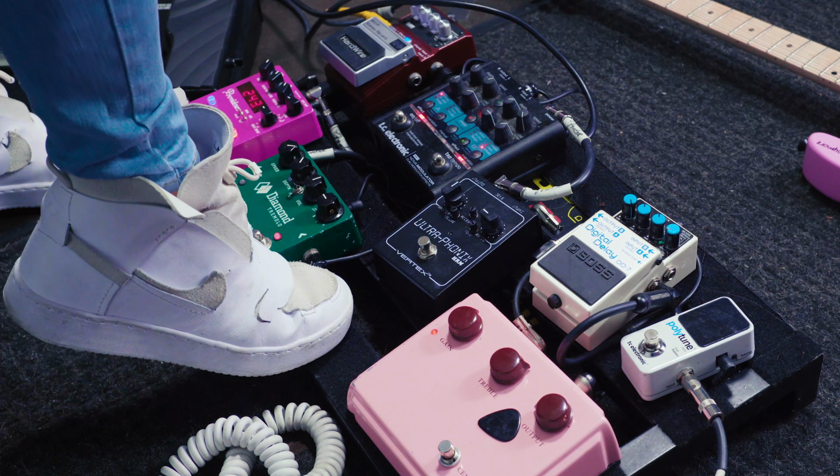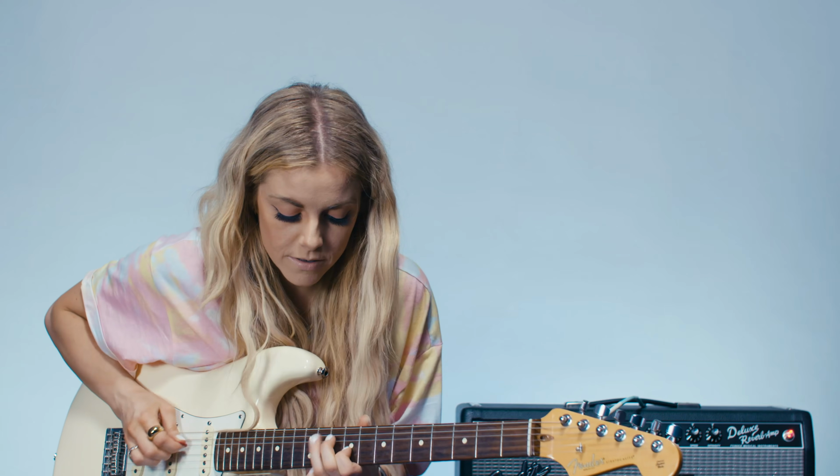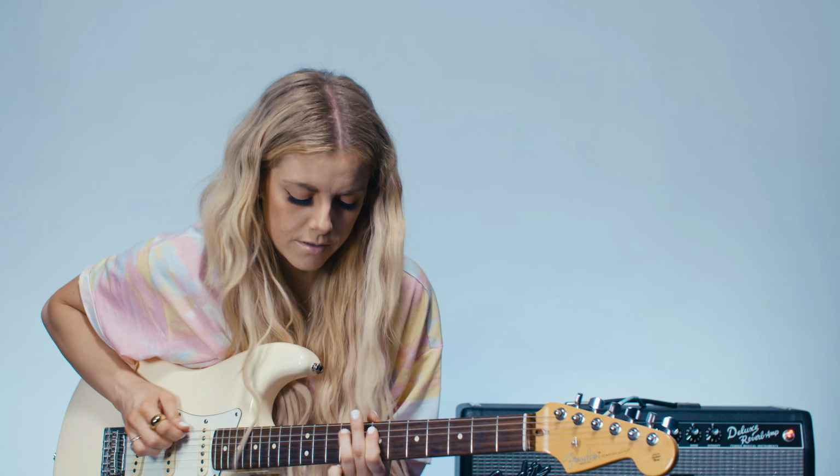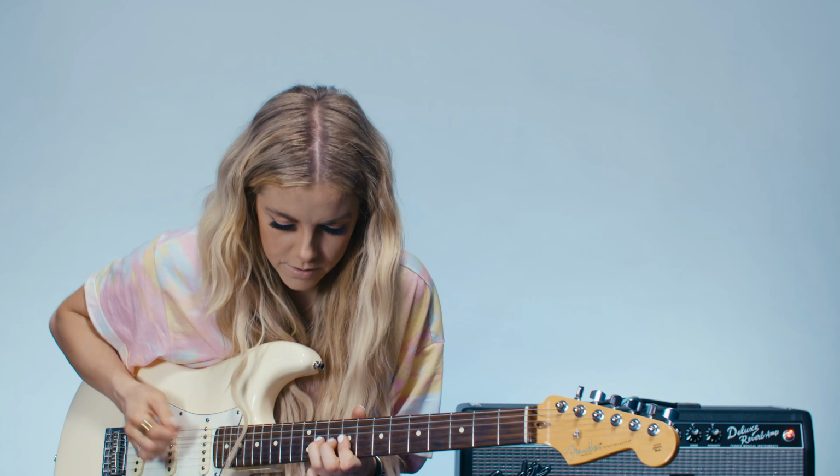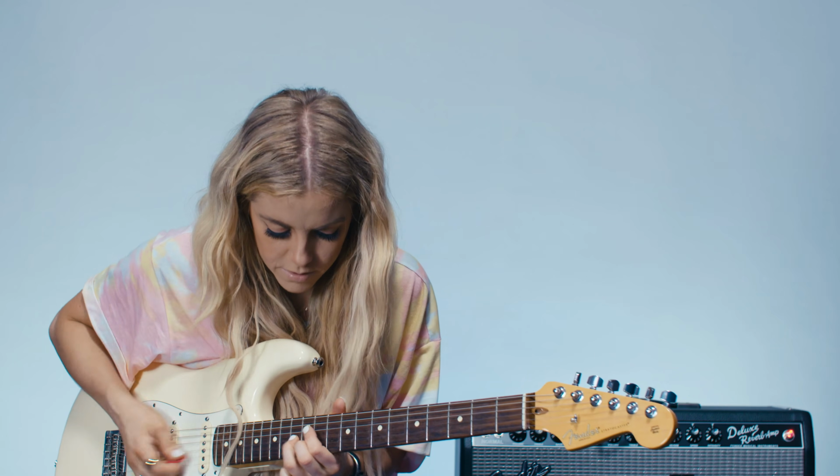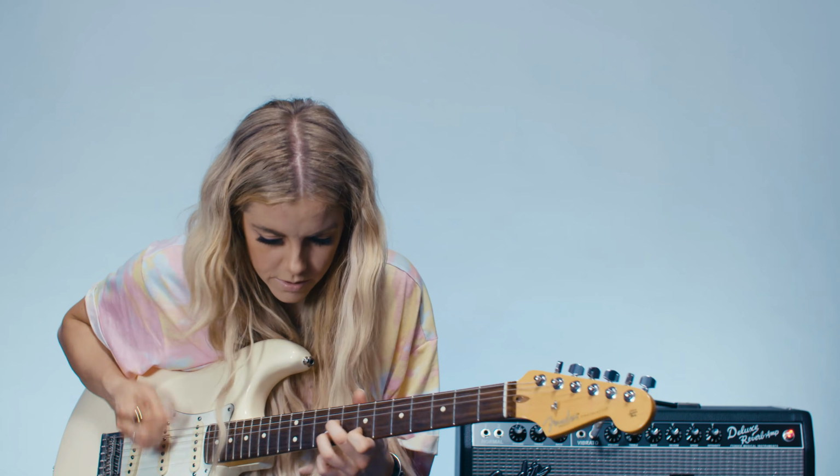You have to make sure that your depth isn't turned up too much with vibrato, otherwise you can sound like you're playing out of key when you're not. So vibrato is something super, super fun to play with. It gives you that extra little bit of weirdness to your tone when you want to experiment a bit.